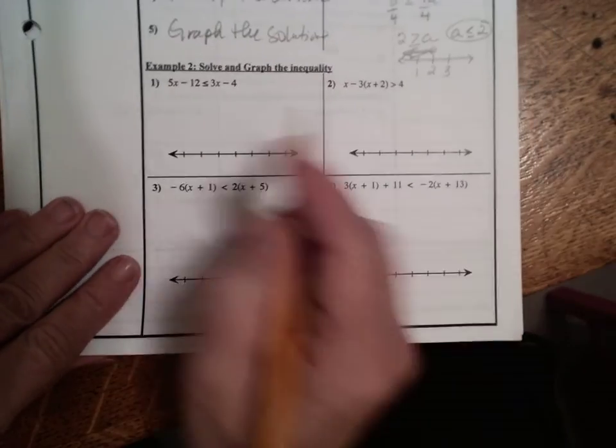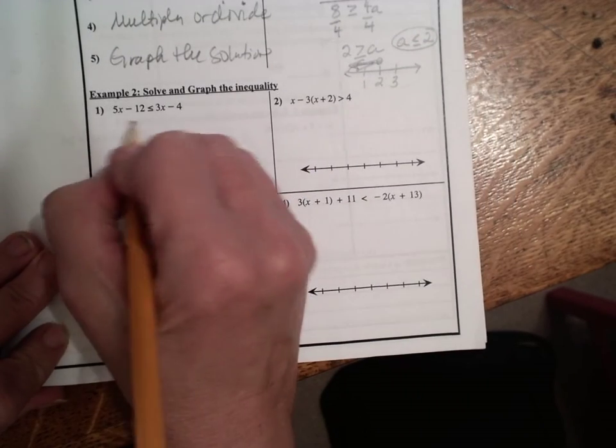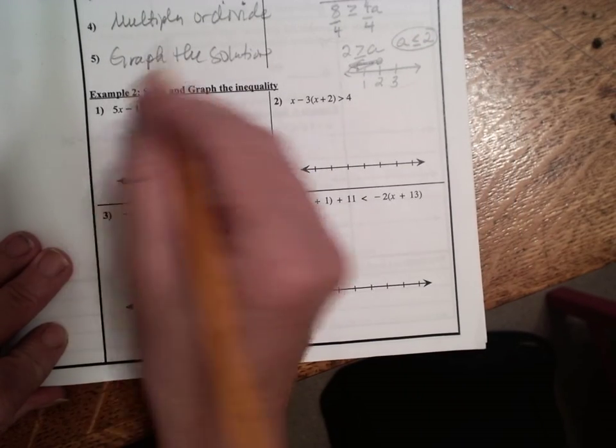Then for your examples, go ahead and solve these. Same thing, variables to one side, constants to the other.